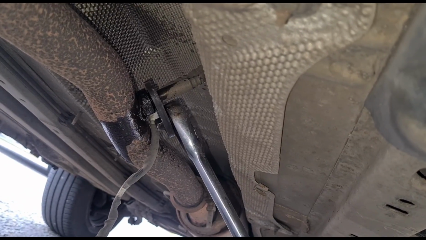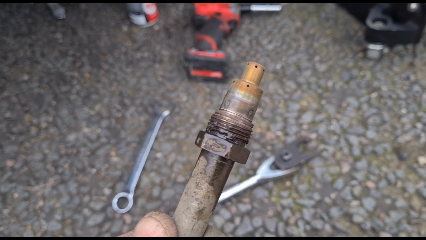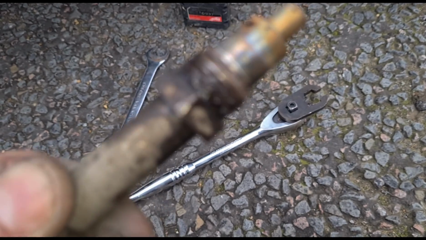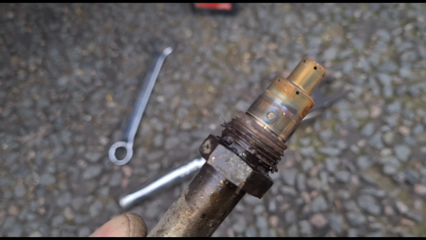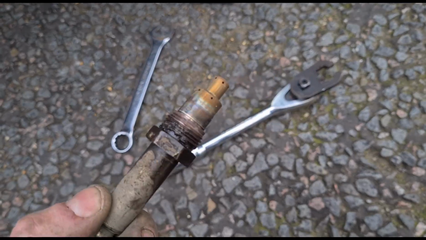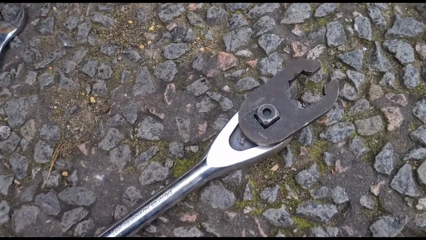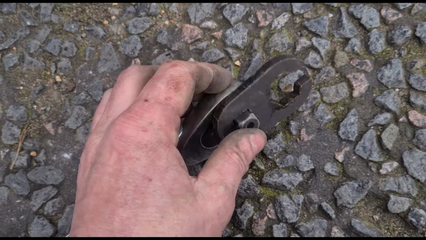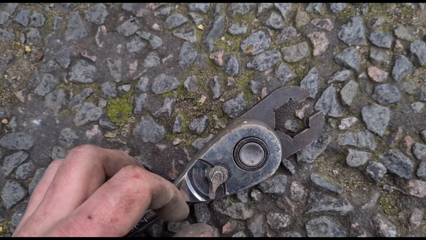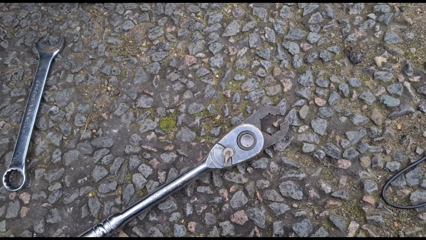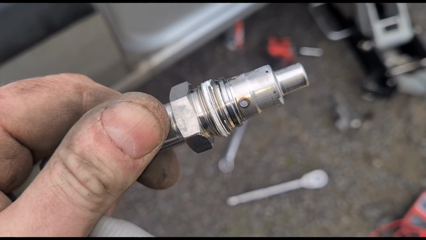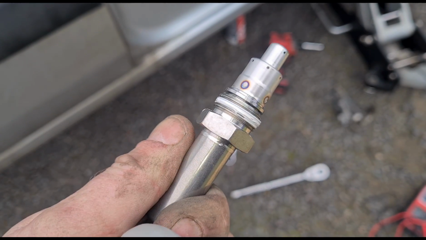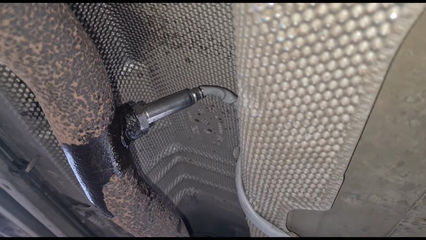So it looks like it's coming so far. Right, so we've got that out. I think some of that penetrating fluid got in there. You can see there. That is the tool that we used for it, a 22mm crow's foot spanner, a nice big heavy duty one. Now this new sensor, it's got some anti-seize grease on it already, so we'll get this fitted in.